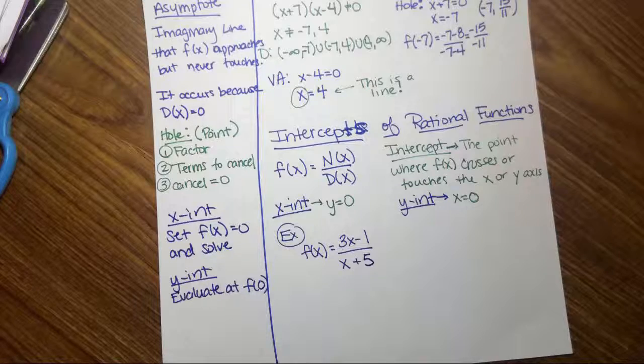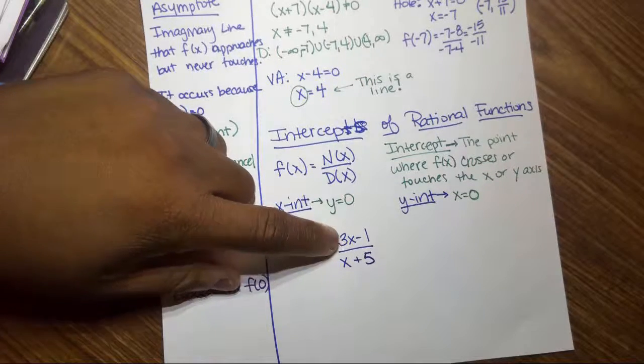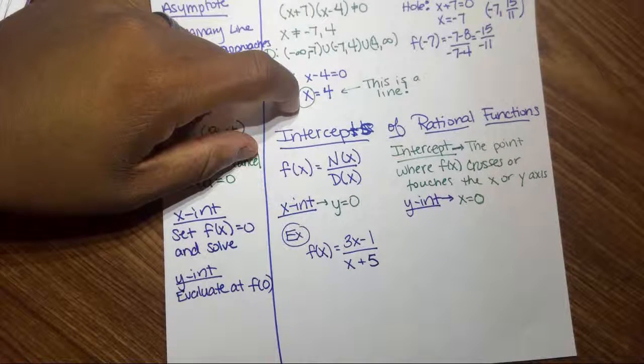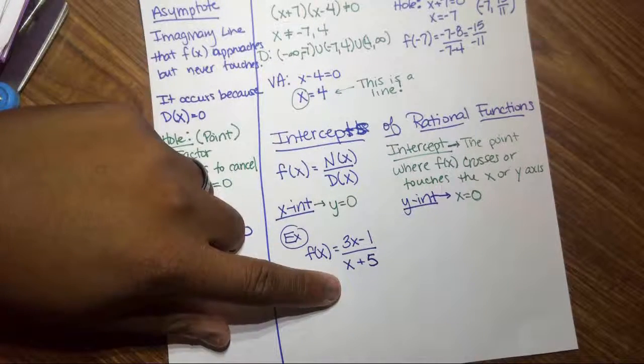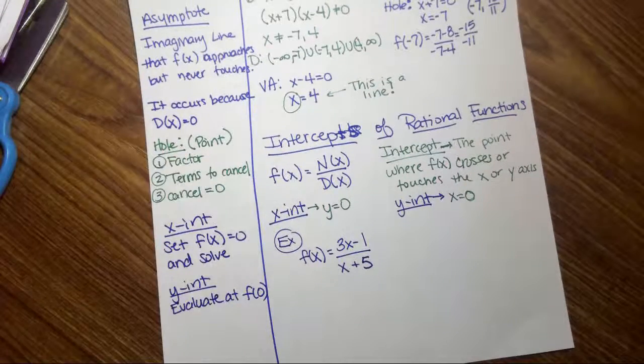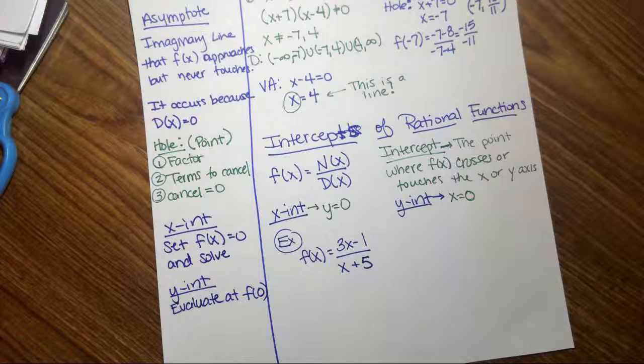Yes or no? Yes. Why is it a rational function? Is the top function a polynomial? Yes. Is the bottom function a polynomial? Yes. So we have a rational function, all right? Now, with this function, here's what we're going to do. I want to find the x and y intercepts with this function.